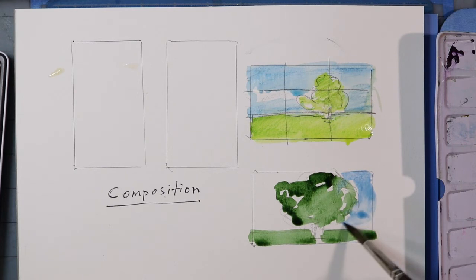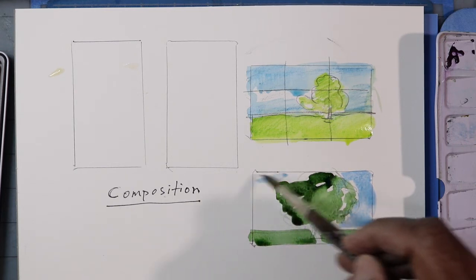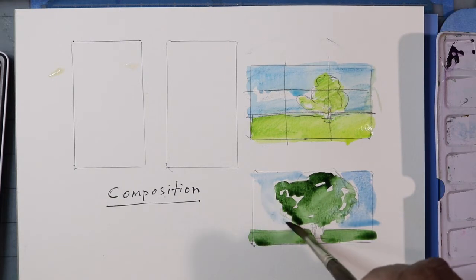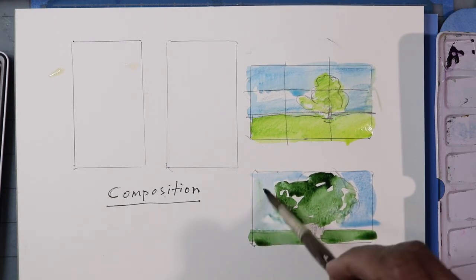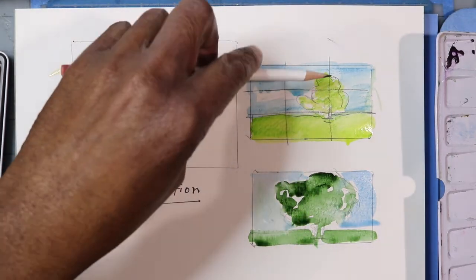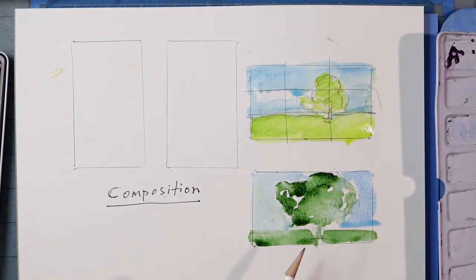I'm not trying to make pretty watercolors right now. I just want you to see that you can make something that's pretty dominant.